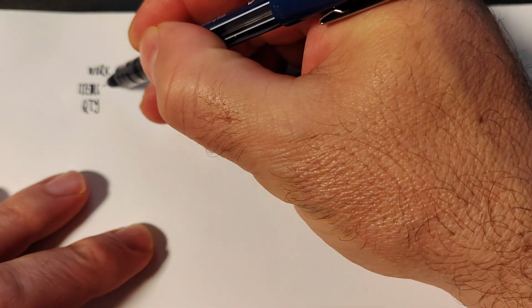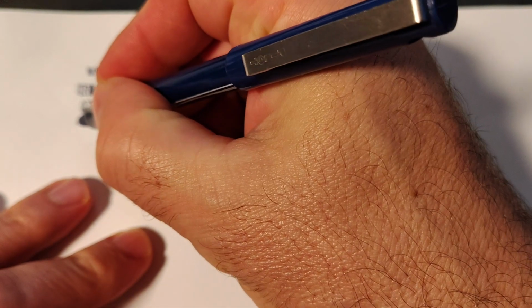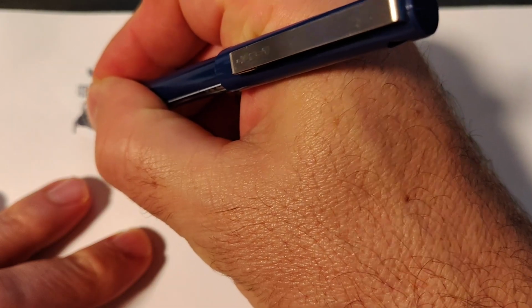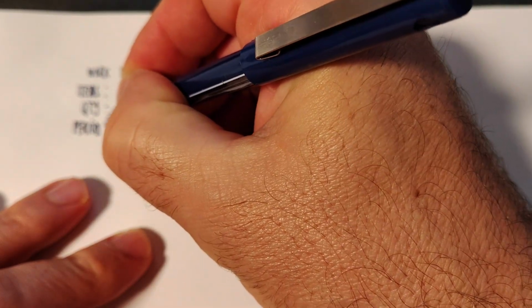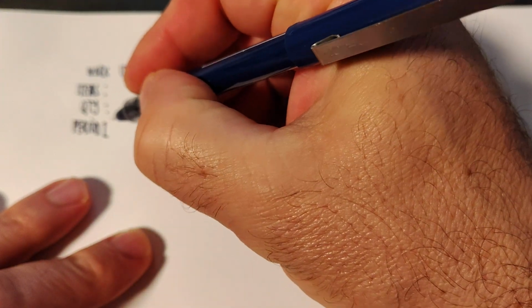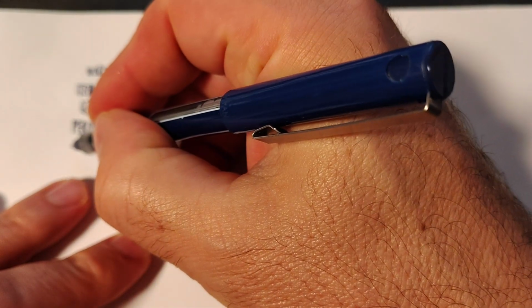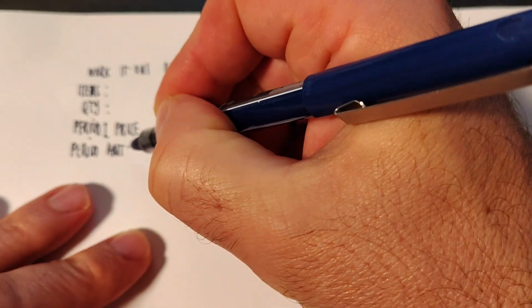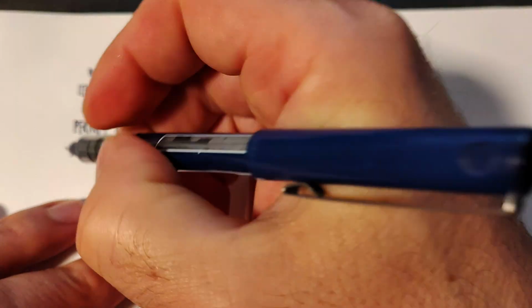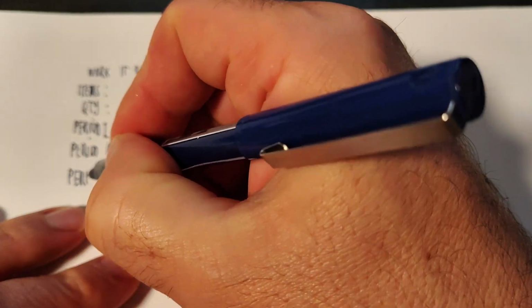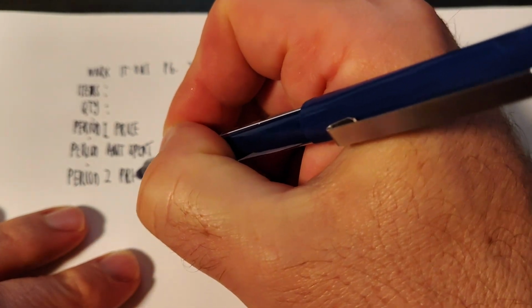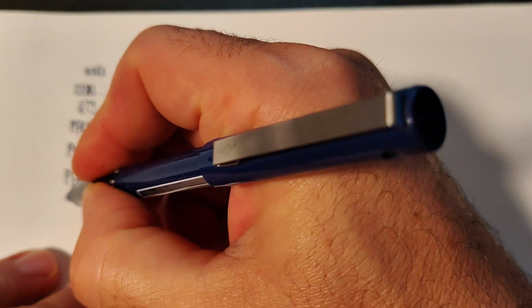So we've got a specific set of items and a specific quantity of those items. We can think of it as period 1 price, then period 1 amount spent. Then we have period 2 price, and the same again, period 2 amount spent.